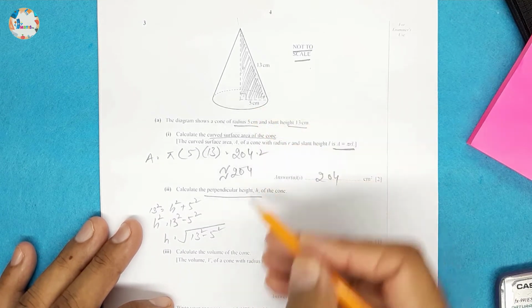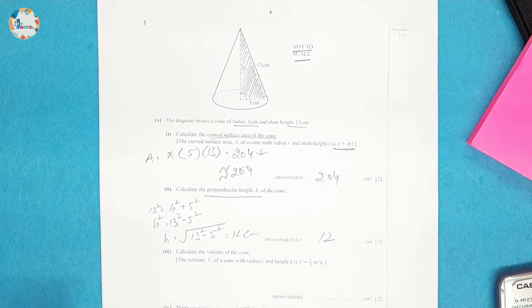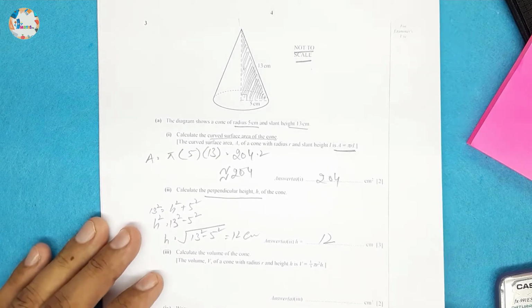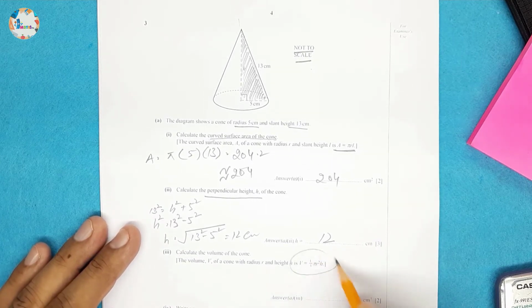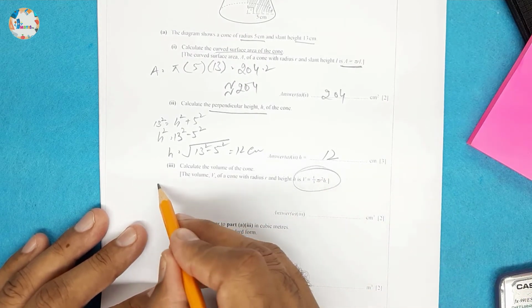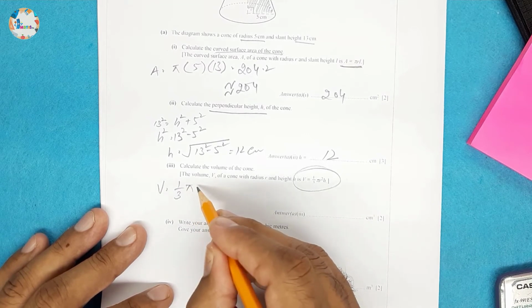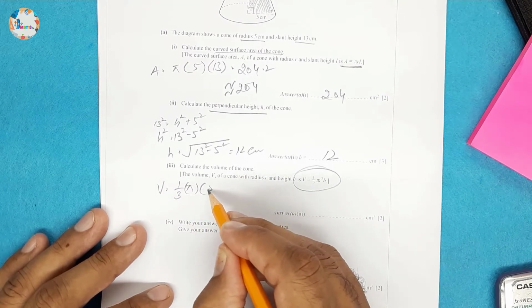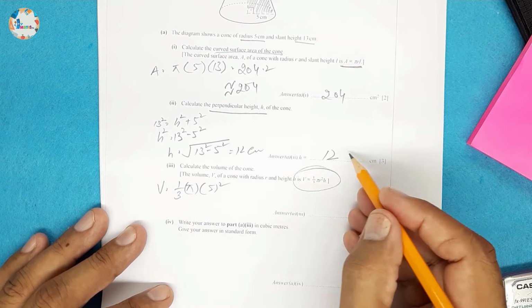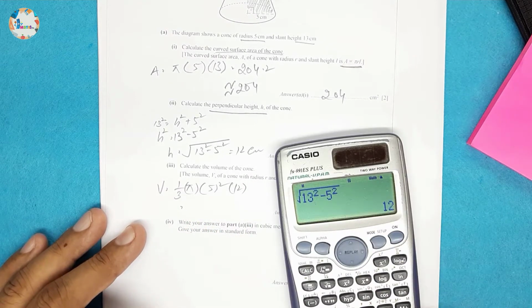12 will be in centimeters, so this is equal to 12 centimeters. We can write here 12 as our answer. Units are already mentioned. Calculate the volume of the cone. For volume of the cone, they have provided the formula V is equal to 1 by 3 pi r squared h. R squared means 5 squared into h, which we have calculated, which is 12, and the rest of the calculations we will be doing by calculator.